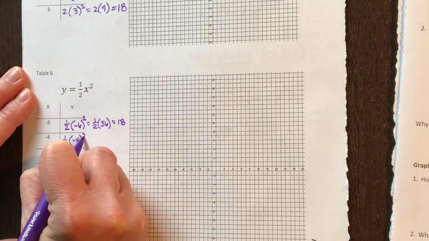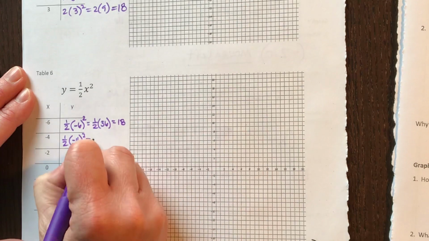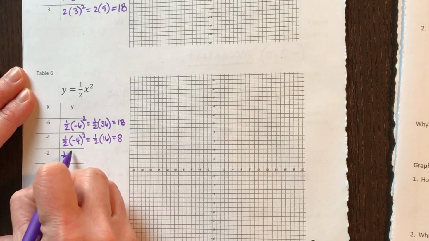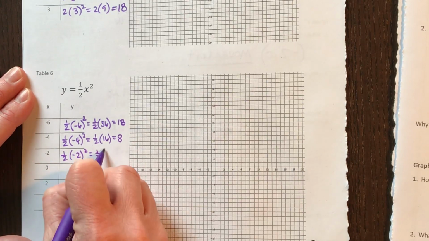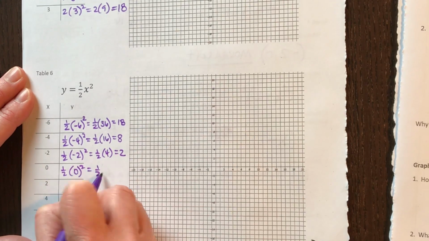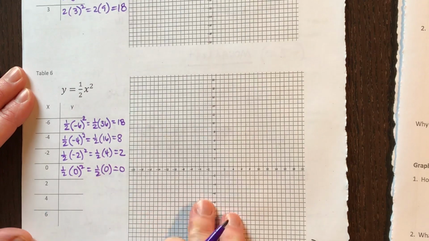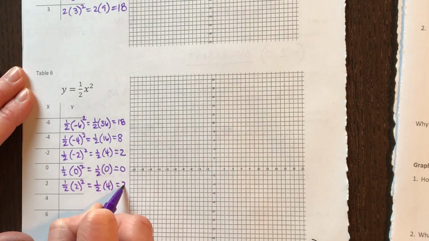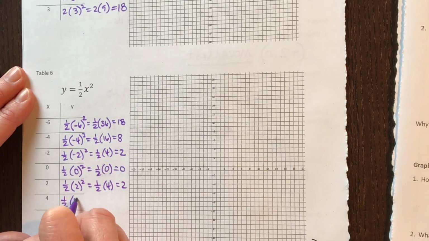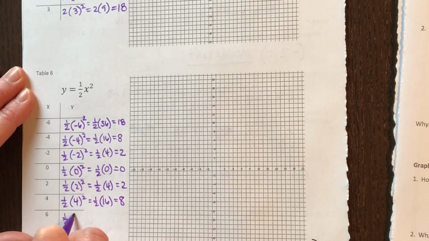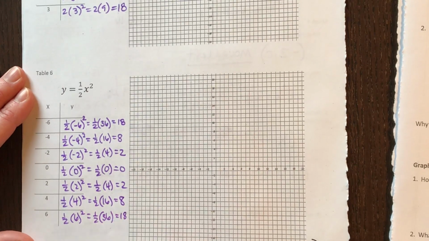Half of -4 squared, make sure you do the square before you multiply. Half of 16 is 8. Half of -2 squared would be half of 4, which is 2. Half of 0 squared, well, 0 times anything is 0. Half of 2 squared, so half of 4 is 2. Half of 4 squared, or half of 16, is going to be 8. And then half of 6 squared, half of 36 is 18.